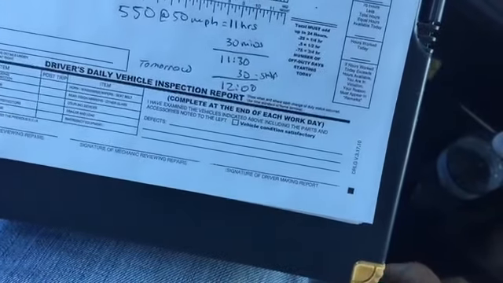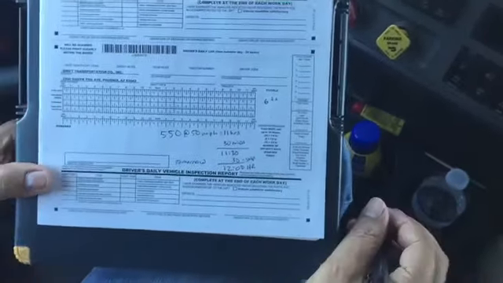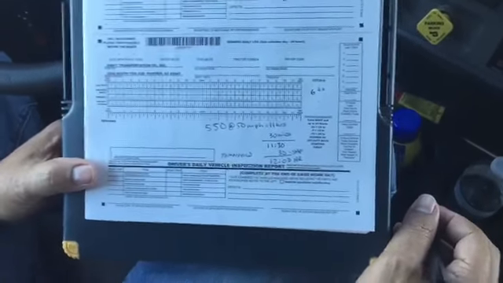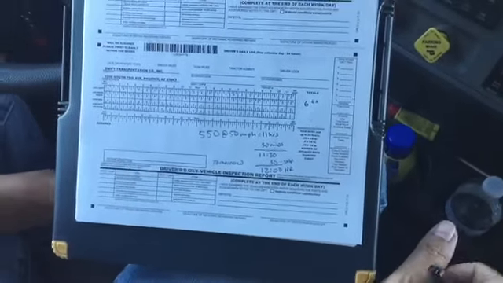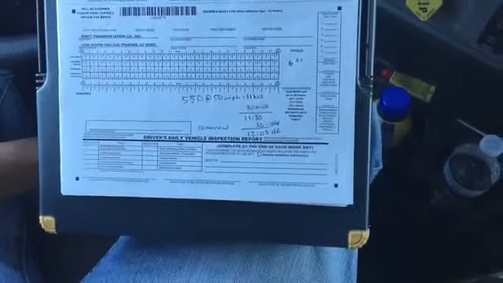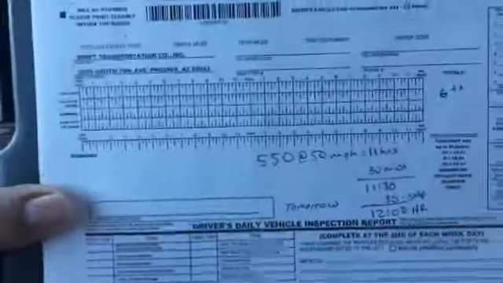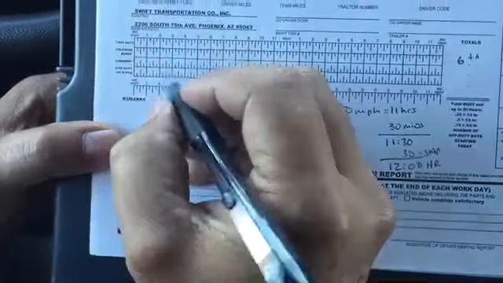Now what we want to do is look at the destination page on a Qualcomm, and it's going to tell us what time we need to be at the shipper. Our appointment time, we already saw it, was 5 a.m. But it's 5 a.m. tomorrow, obviously. So the 6th is tomorrow, the 5th is today. We're going to go find the spot where it's 5 a.m.